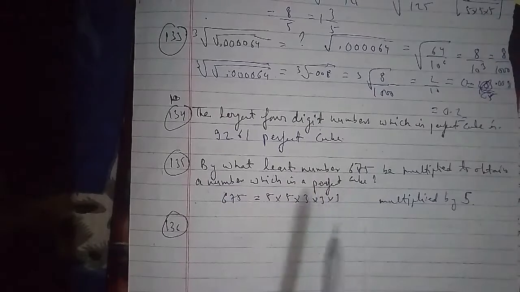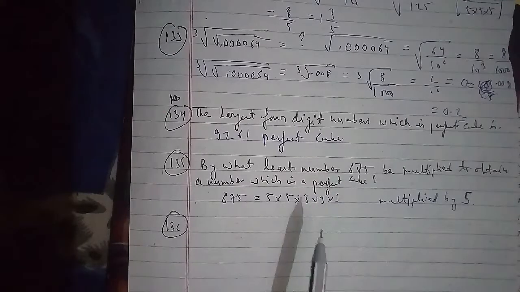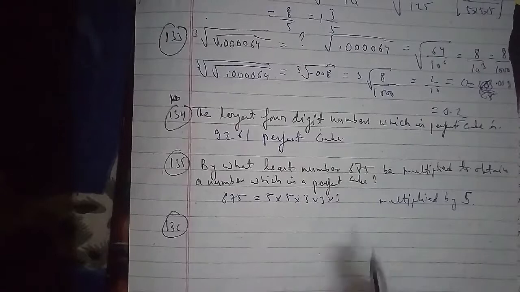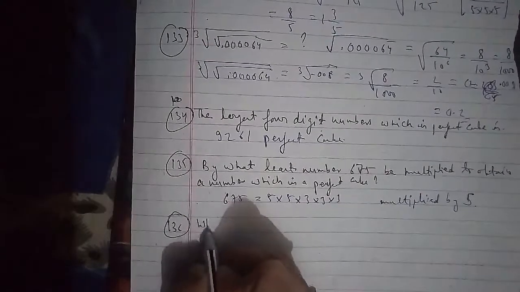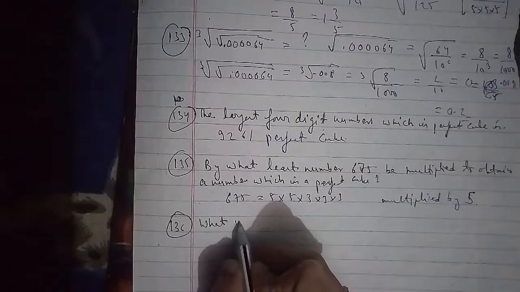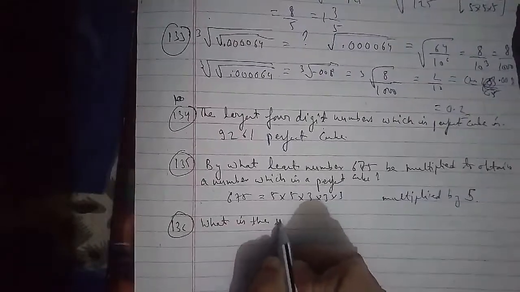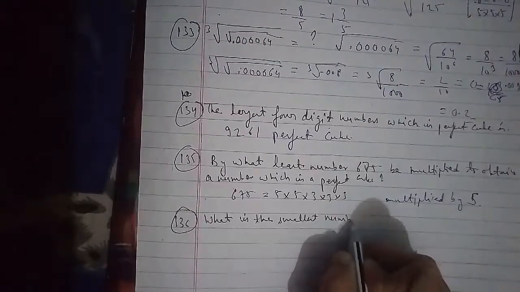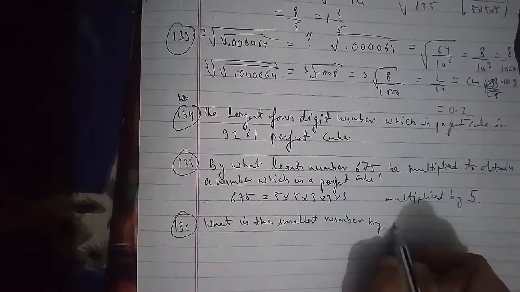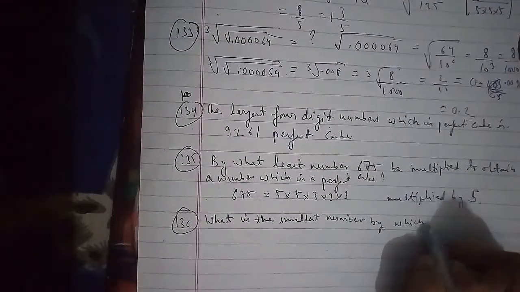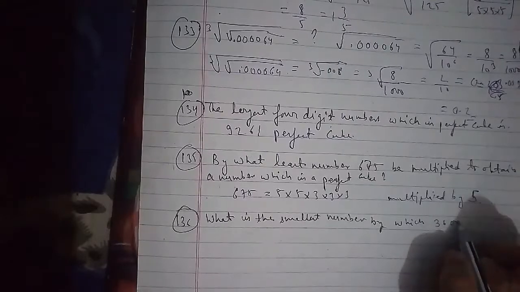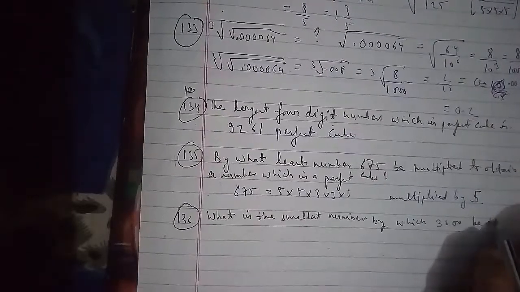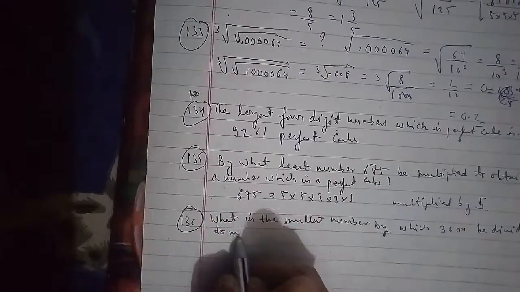What is the smallest number by which 3600 be divided to make it a perfect cube? The options are 9, 50, 500, 300, and then of course 450 here, that we have to talk about.